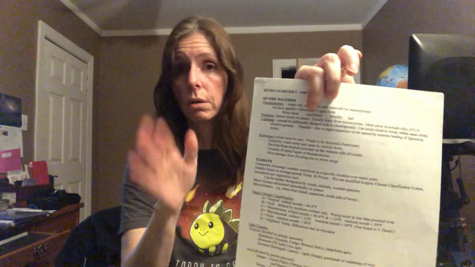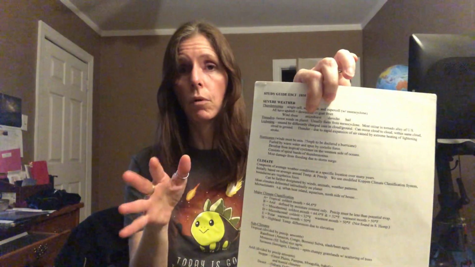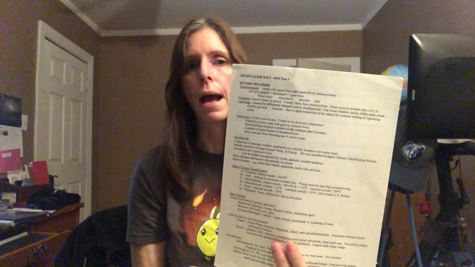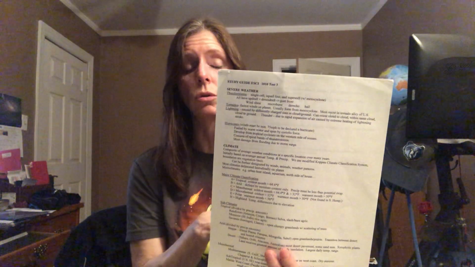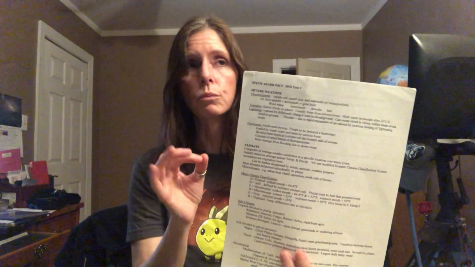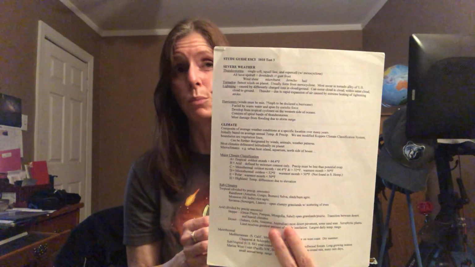I'm not going to be using the letter system at all. You're not going to have to worry about memorizing the symbols. But be aware that on all the climate maps that you look at, they're going to be using the little two or three letter symbols instead of writing out the entire climate.